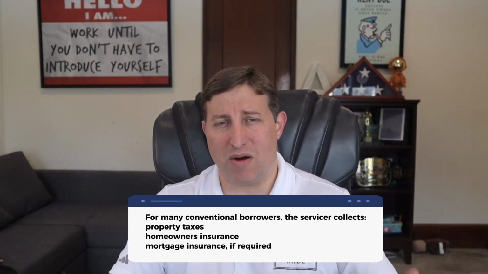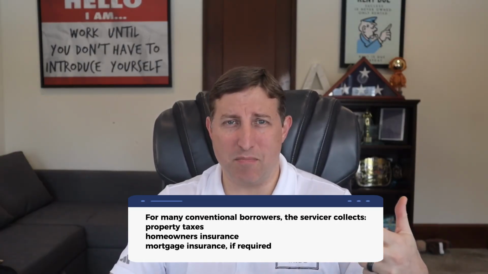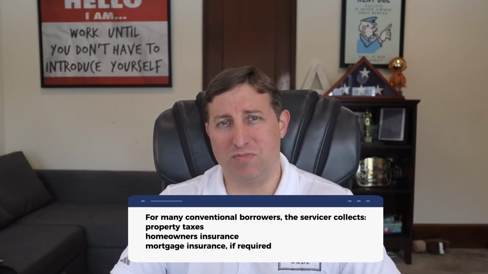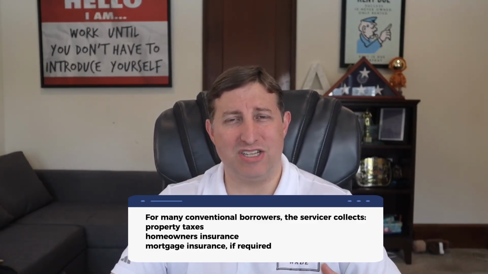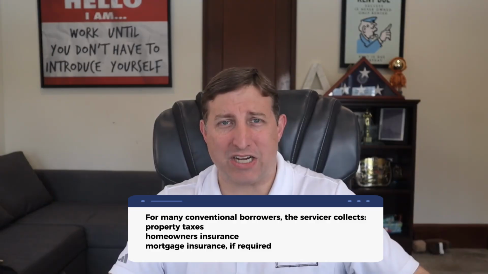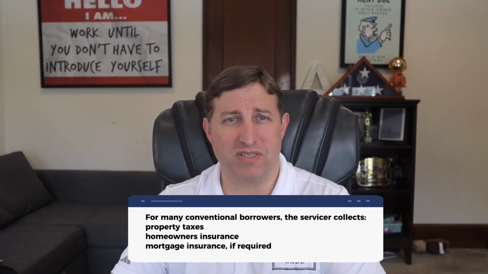Now let's talk about the rest of the monthly payment. For many conventional borrowers, the servicer collects property taxes, homeowners insurance, and mortgage insurance if required. Those amounts are estimated at closing and then adjusted over time based on actual tax bills and insurance premiums. That means the total monthly payment can change even though the interest rate on the loan never changes. So if the property taxes go up, the escrow account portion goes up as well. If the insurance premium rises, the escrow account portion goes up as well. That is separate from the loan amount.